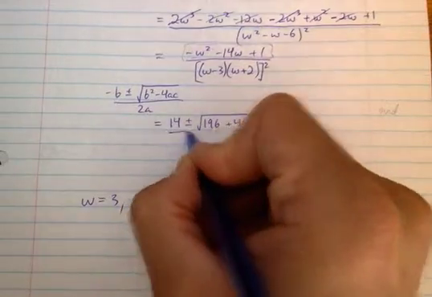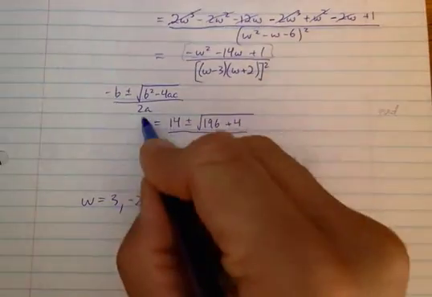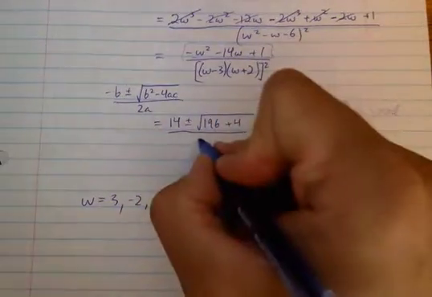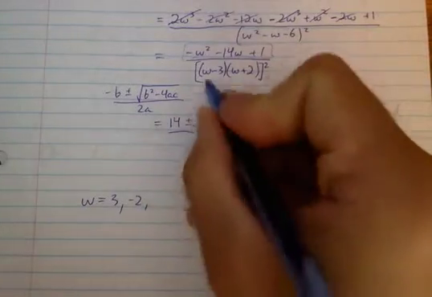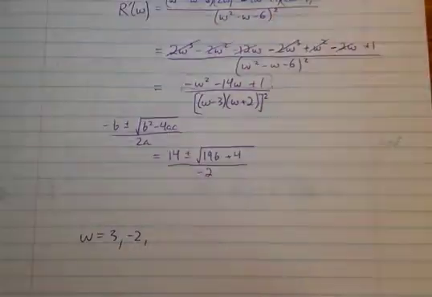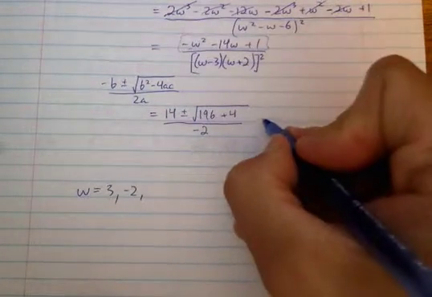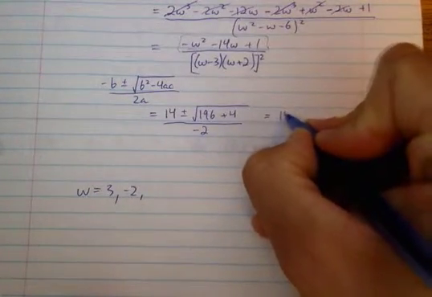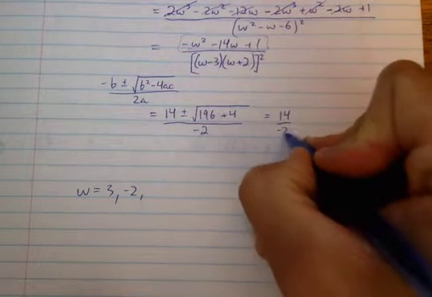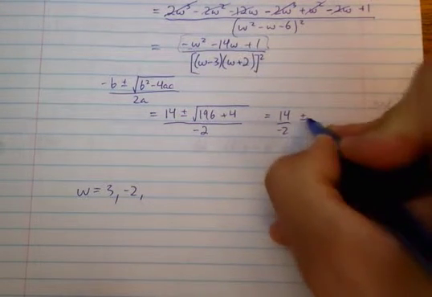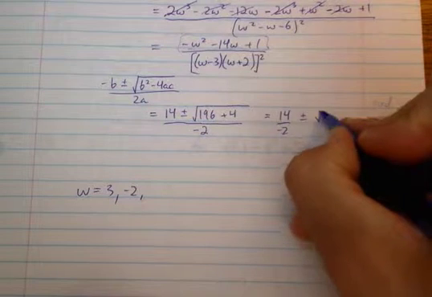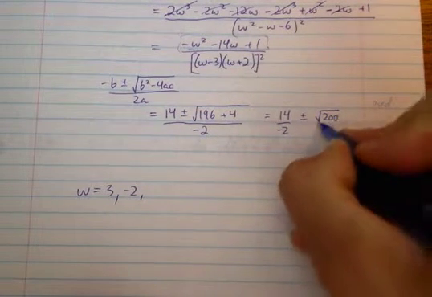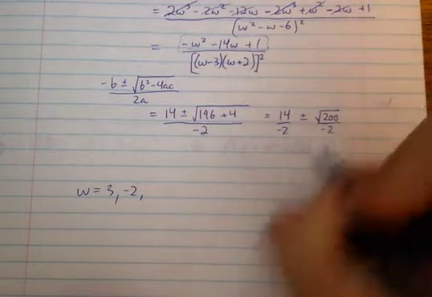Ooh, that's 200. And then down here, 2a is negative 2, because your a is negative 1. Titillating. Okay, so 14 over negative 2. I'm just splitting up that bottom fraction, and we're going to have square root of 200 over negative 2.